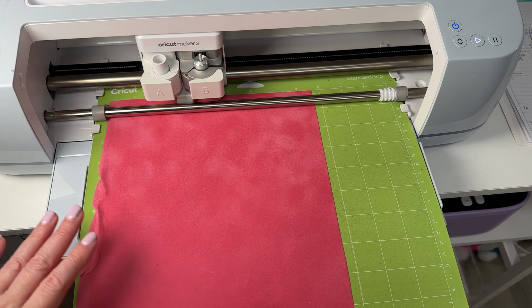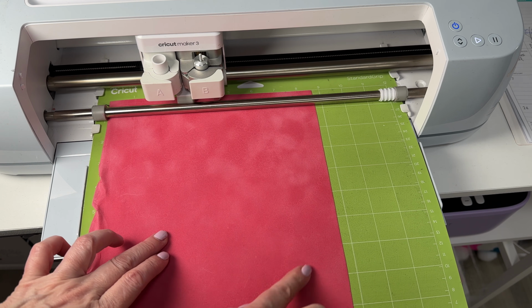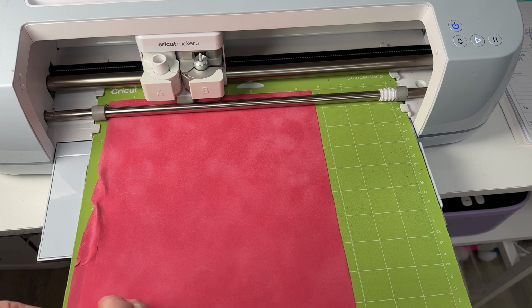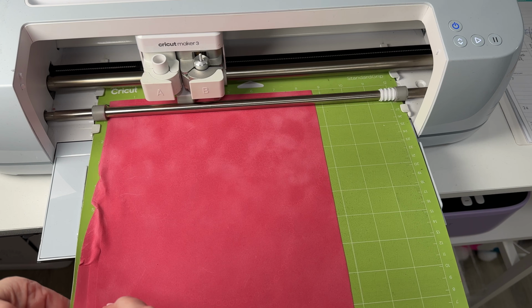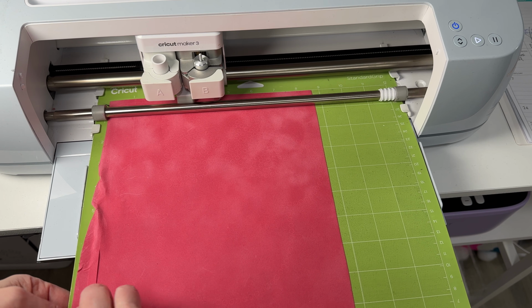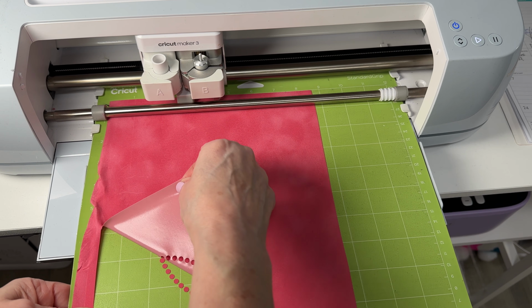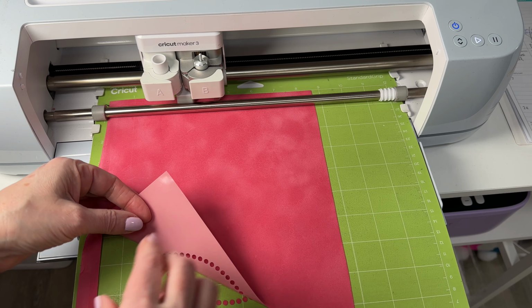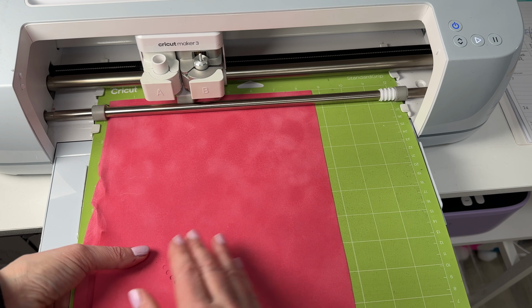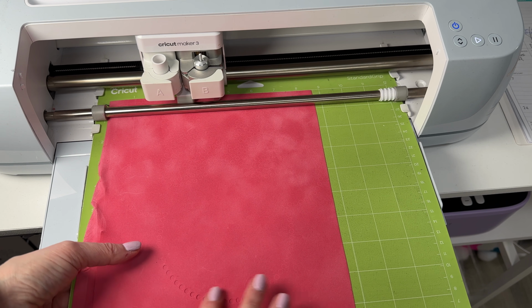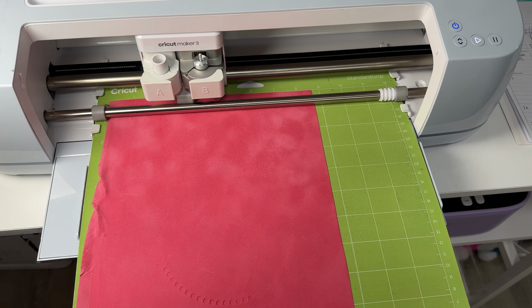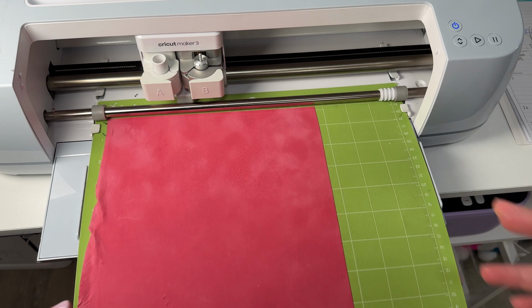Before we do anything, we want to make sure that it cut through. So what we're going to do is just take a little bit up here. We're going to make sure that the holes are, this will let me know, it looks pretty good, it cuts. If not, then you could go ahead and just hit go again. You don't want to unload your mat or anything like that, but you could have it cut it again, but it looks good. So let's go ahead and take it out.